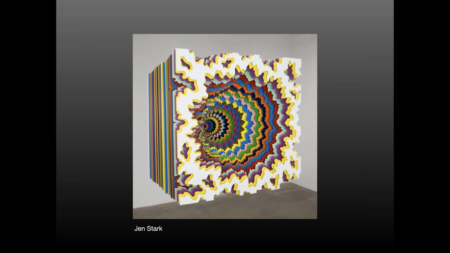And this is actually a piece that is 30 by 30 and is sandblasted and, I think, powder coated pieces of aluminum.